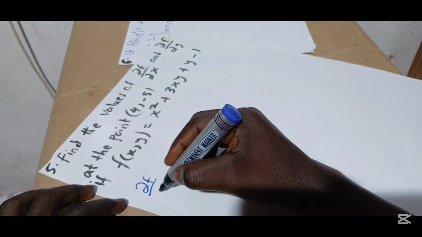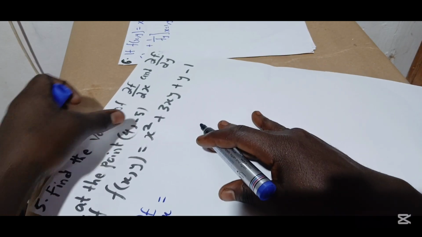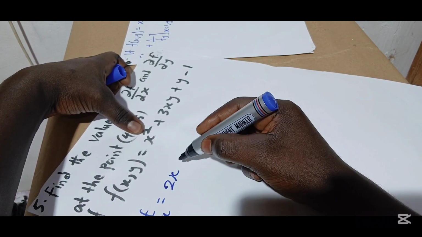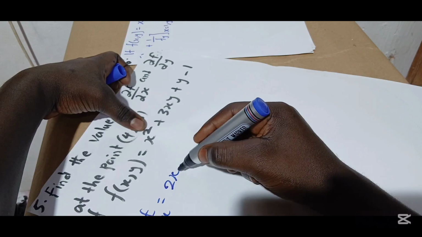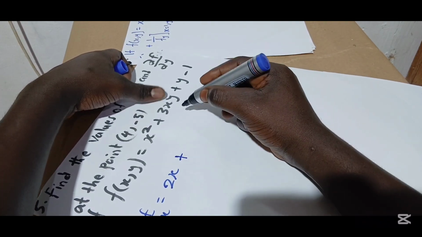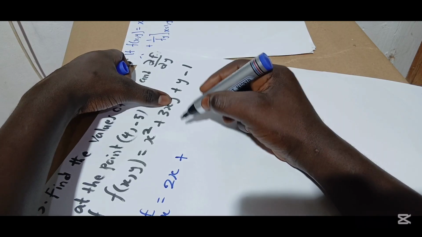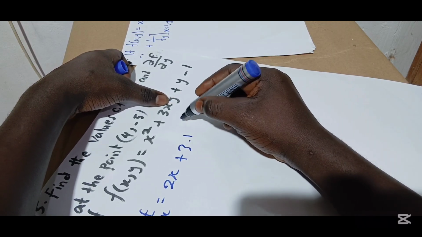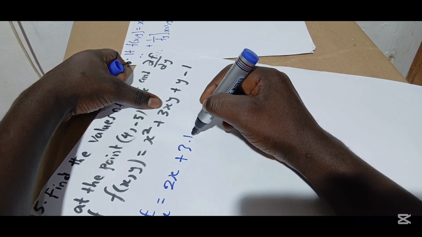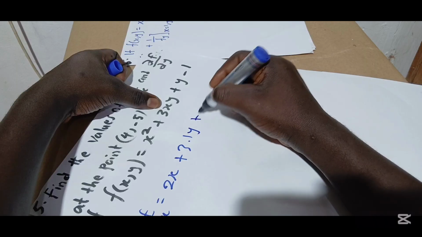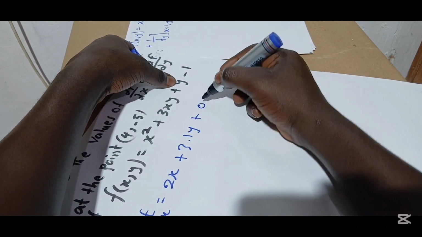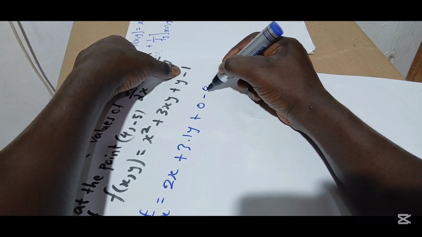So let's start with the f dx. In this case, we are differentiating with respect to x. So differentiating x squared gives us 2x. We multiply the term by the power, and the power decreases by 1. And differentiating 3xy with respect to x, we have 3 multiplied by 1, and then x goes 0. The power is 1, so minus 1 equals 0. So y, right? Mind you, we are differentiating with respect to x, and a term that does not contain x goes 0, so y goes 0, and constant also goes 0, right?